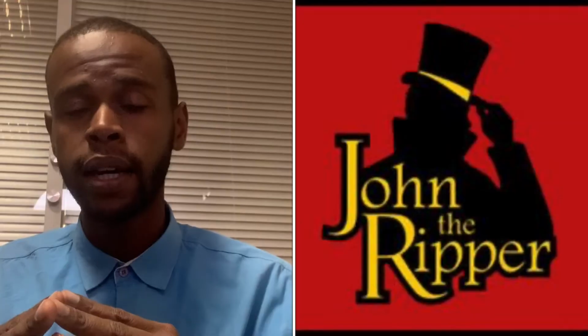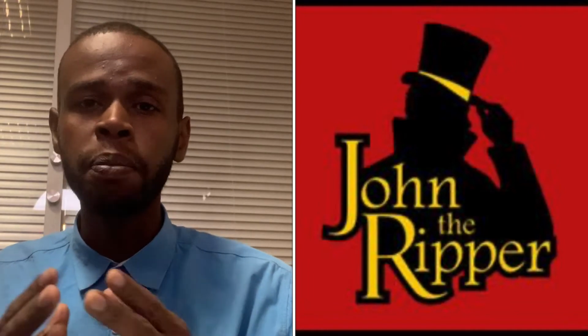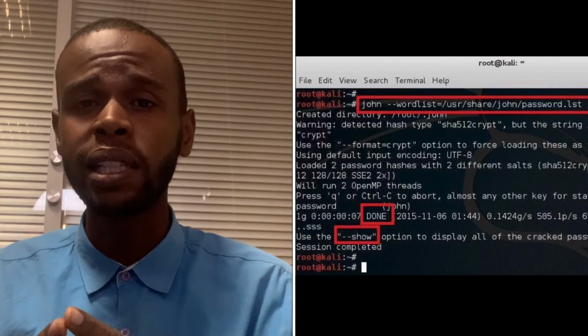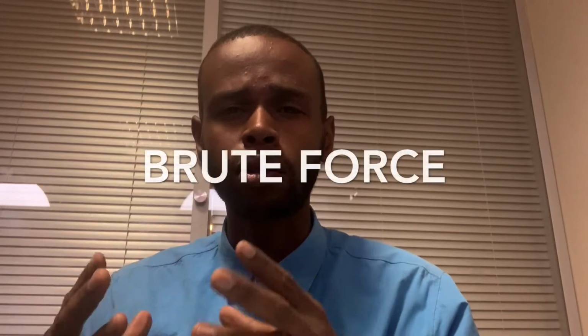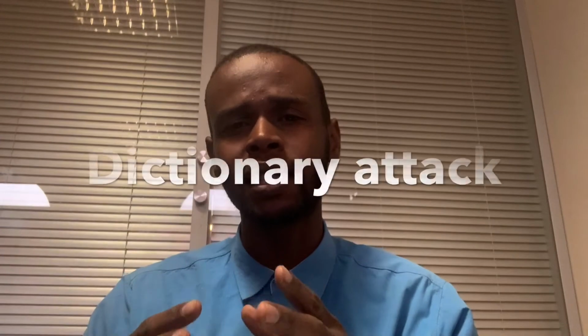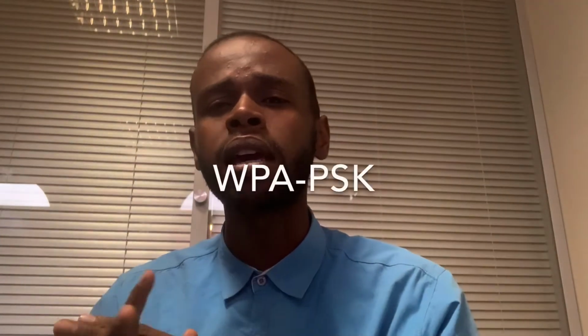Number 3, John the Ripper. It is a free password cracking tool originally released for Unix systems. It is used by ethical hackers to spot weak passwords. Also, it is used as a combination of different cracking modes to crack hash and cipher types. Originally, it was designed to test the strength of a password using brute force to crack hashed encrypted passwords and crack passwords using dictionary attacks. John the Ripper can also crack Wi-Fi passwords, such as WPA, PSK, and WPA2 passwords.